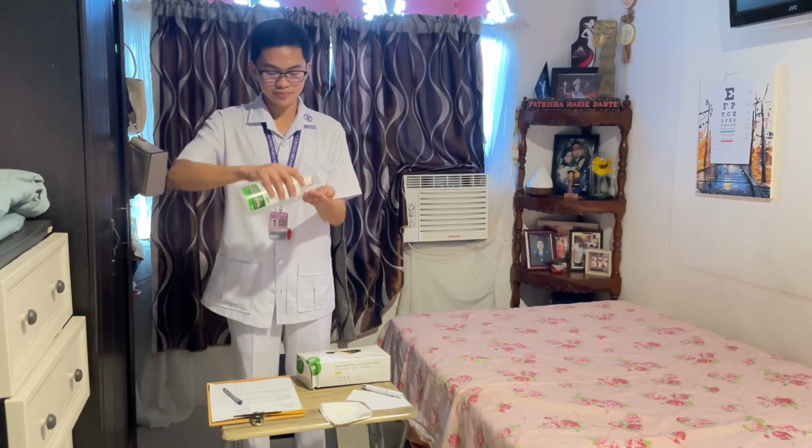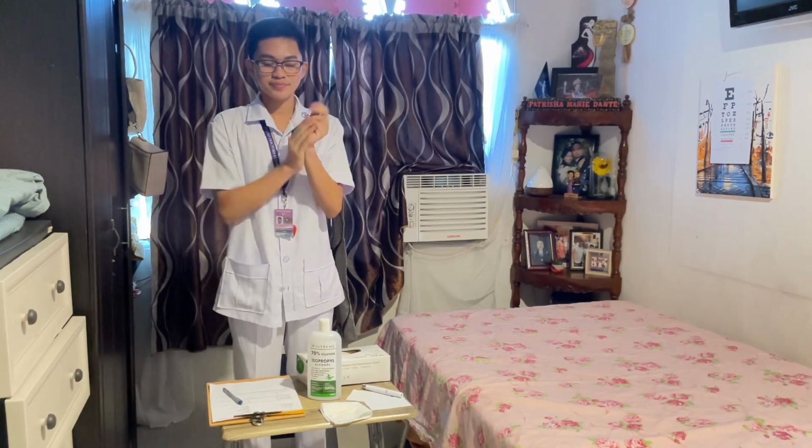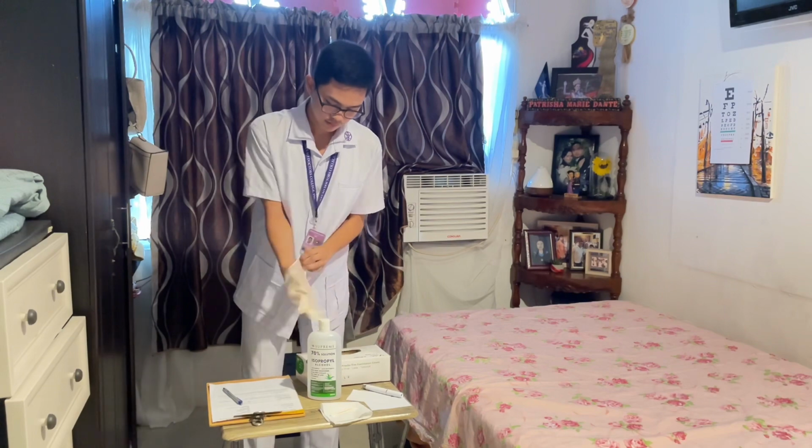perception. Next is I'm going to perform hand washing to protect my patient and myself from infection and cross-contamination, which I did earlier. But now, I'm just going to perform hand hygiene to deter the spread of the microorganism. Okay? And of course, to create a barrier between germs in our hands, we'll be wearing gloves.